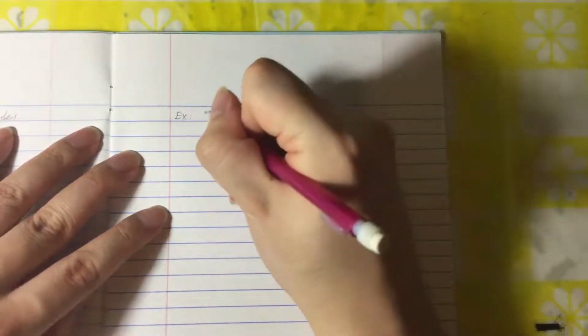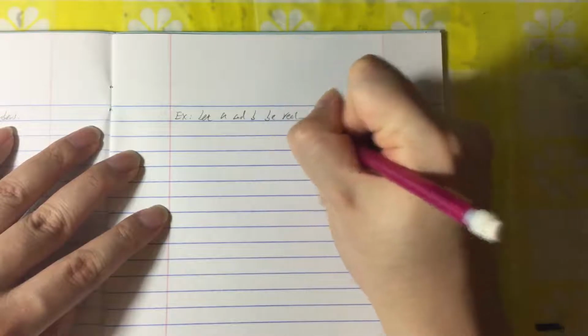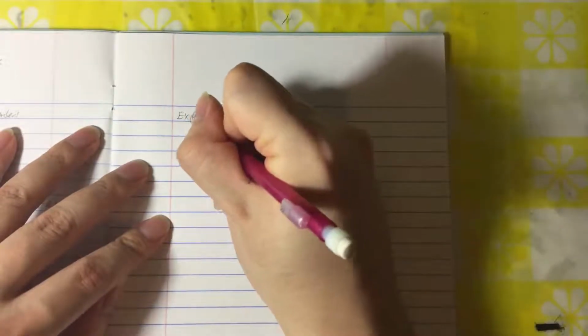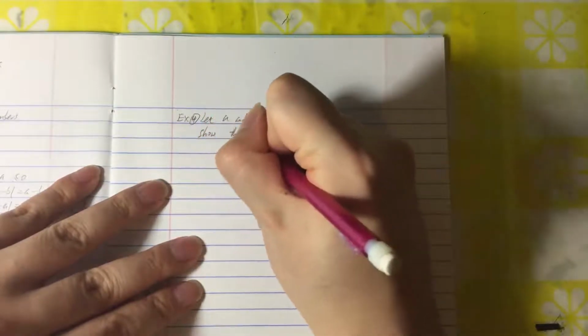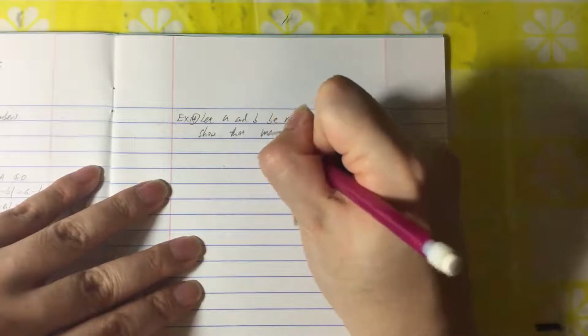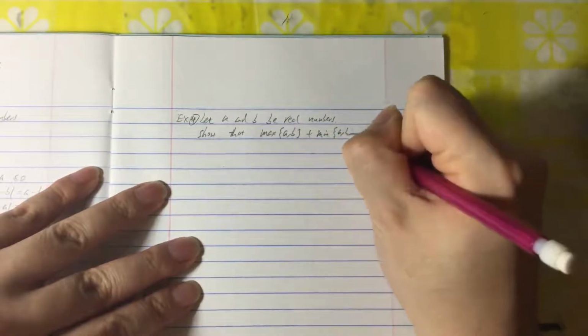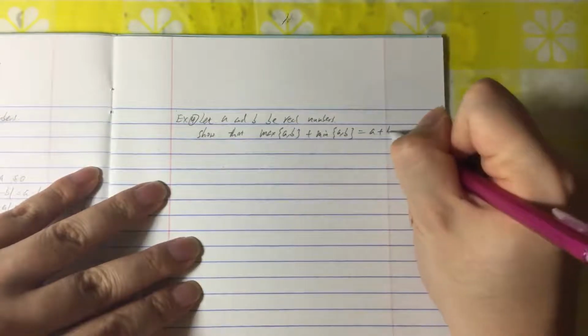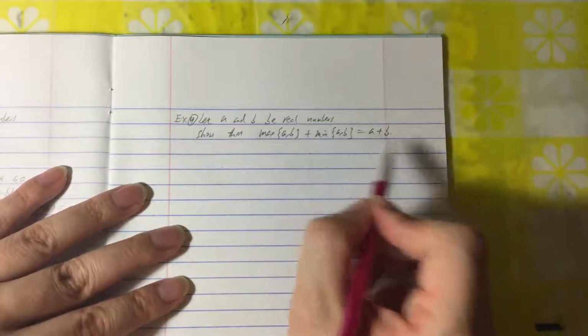Next example. Let A and B be real numbers. Show that the maximum of A, B plus the minimum of A, B equals A plus B.